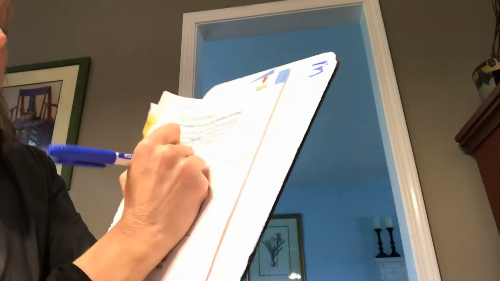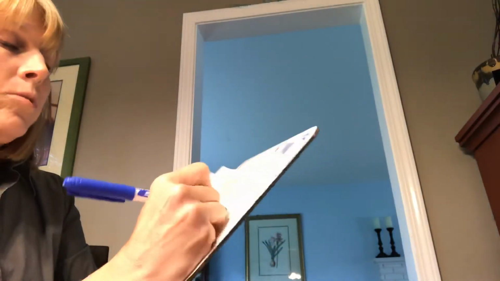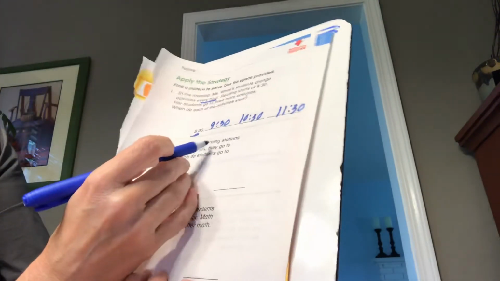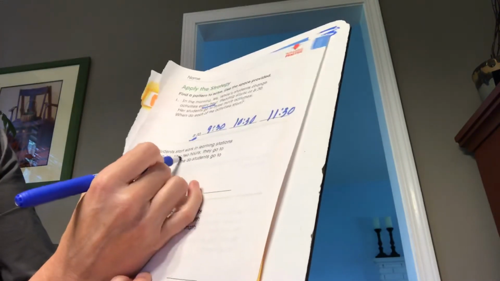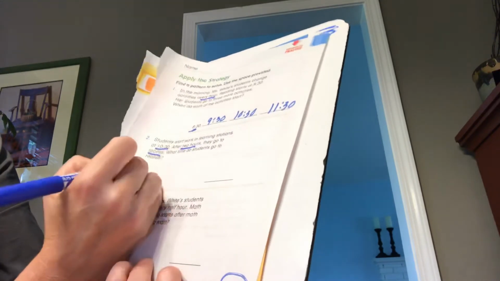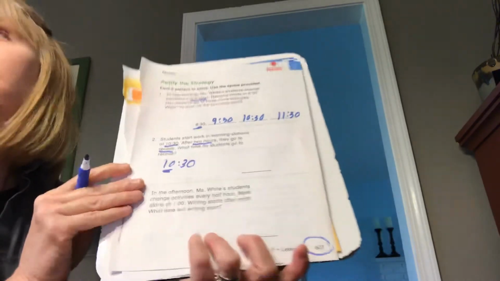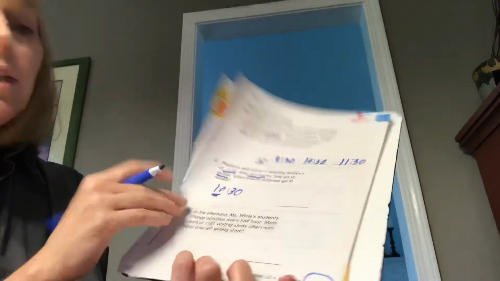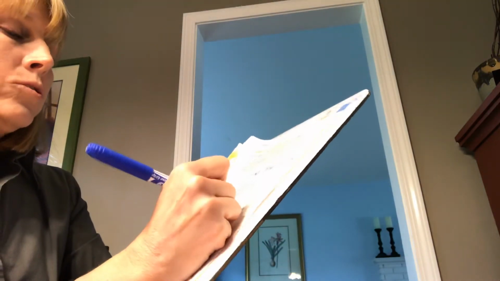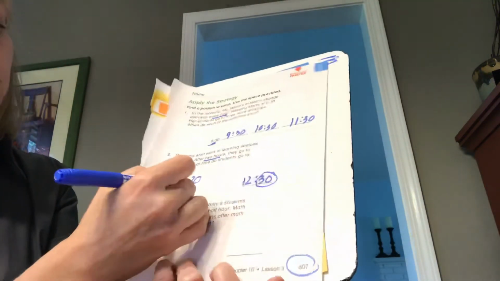Okay, so let's write that down because you're just adding to the hour hand. So this would be 9:30. If you add another hour, it would be 10:30. Another hour would be 11:30. Students start work in learning stations at 10:30. After 2 hours, they go to recess. What time do they go to recess? So if you have 10:30, you're going to add 2 to your hour. So 10, 11, 12. It would be 12:30. Your minutes stay the same, just your hour changes.